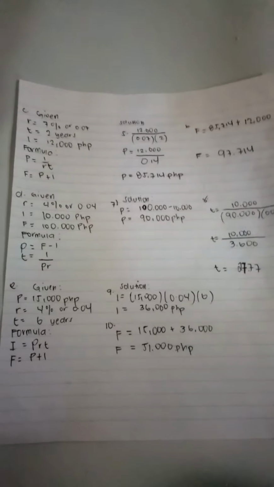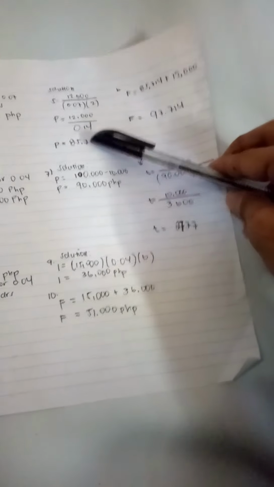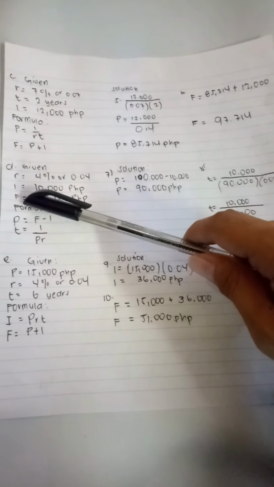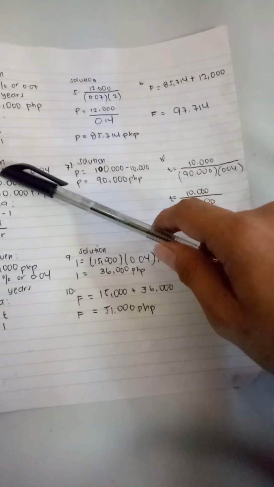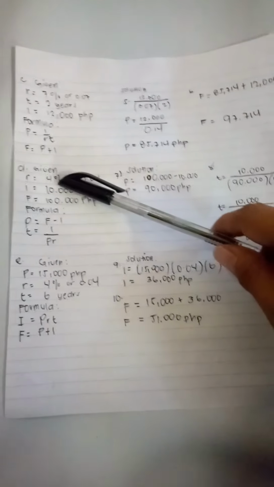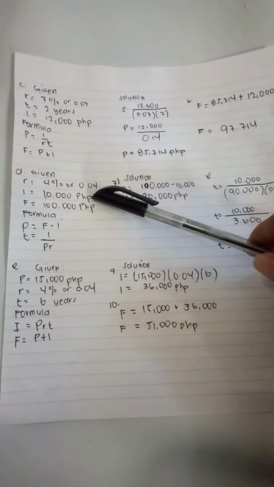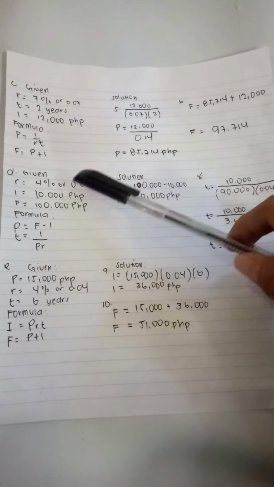The next naman po is letter D. For the given, meron po tayong rate, interest, then future value. For the rate, meron po tayong 4% or 0.04. For the interest is 10,000.